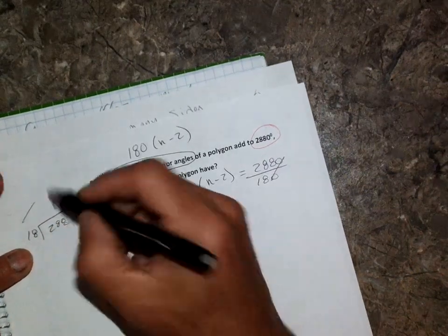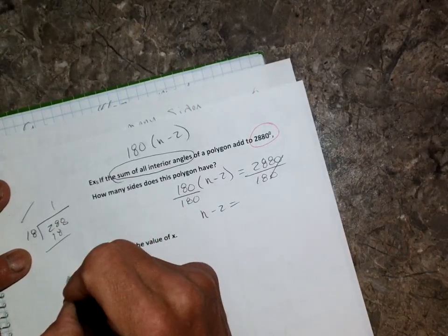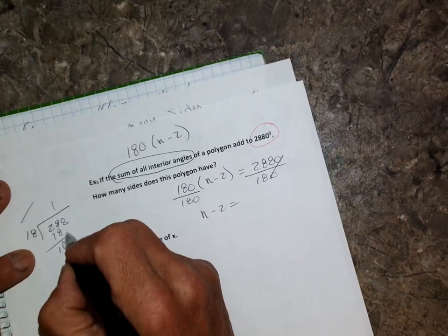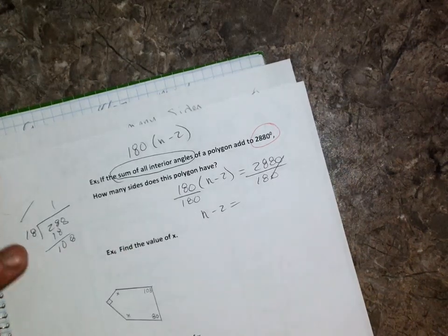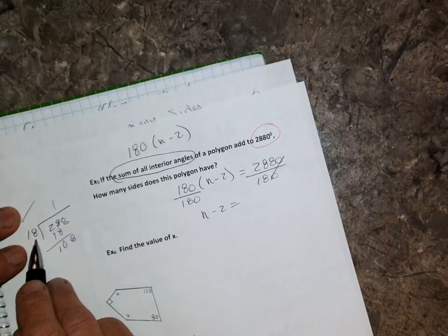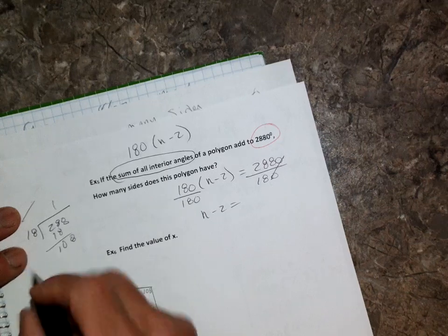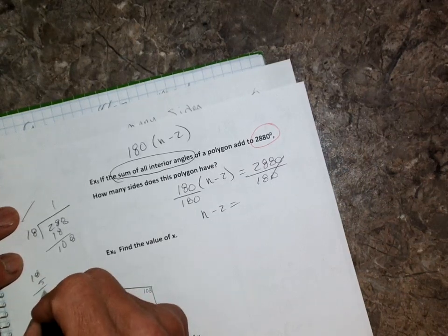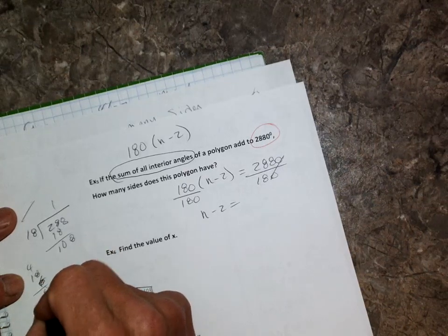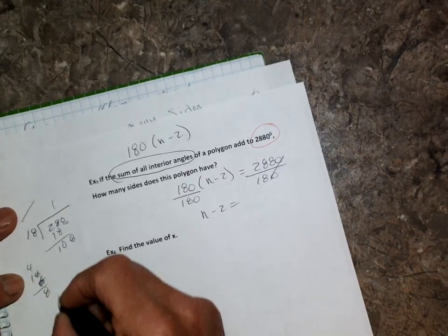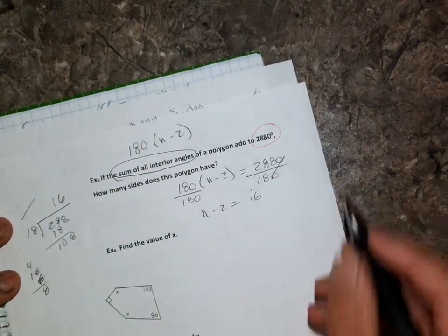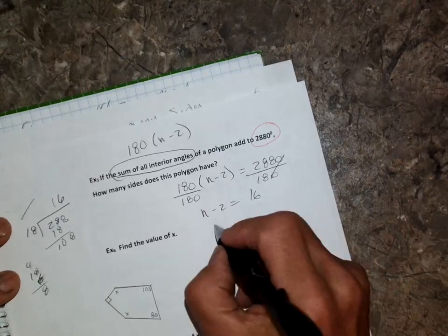Is it going once? 18. Right. Cancel, cancel. I get 108. Bring down the 8. 18, and there goes maybe, I don't know. I'll try 5 times. 18 times 5, 90. Let's try 6, 108. Oh, it is 8. Okay, so it's 6. Okay, 16. There it is. 16. And then I add 2, and n equals 18.